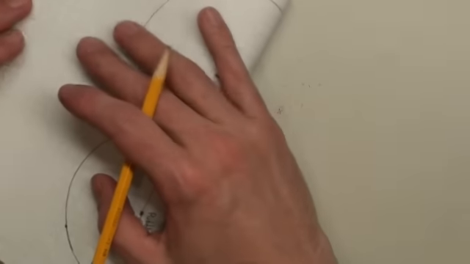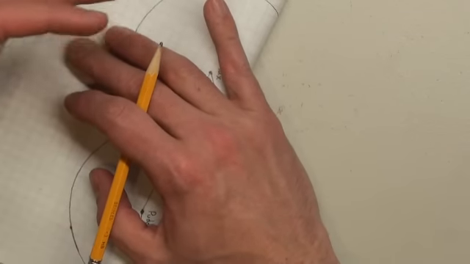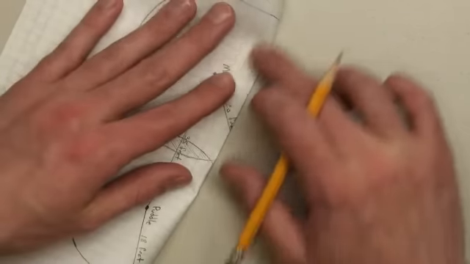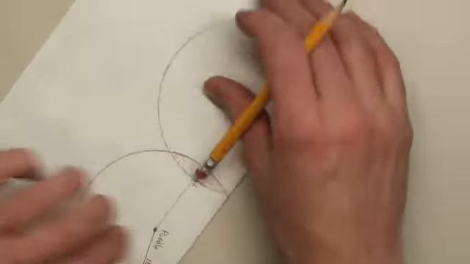Let me just check something. Am I going to have room for that next one? Okay. Do me a favor and fold this paper halfway. So you make sure you leave room for your next problem.